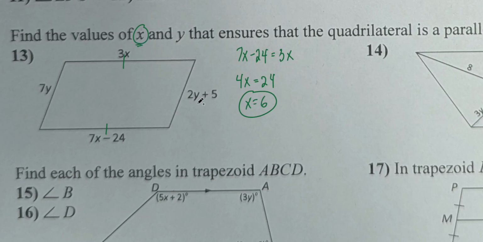Now do the same thing for y. I always like to take the bigger number and put it on the left when solving for x or y. You don't have to, it just makes it a little nicer, I think. So 7y equals 2y plus 5. Subtract 2y, that gives me 5y equals 5. Divide both sides by 5, y is 1. I'm going through this quickly because we've done this 100, 200, 300 times maybe in this class this year, doing this kind of algebra. And there's your answer.